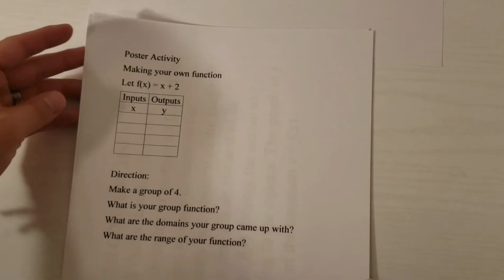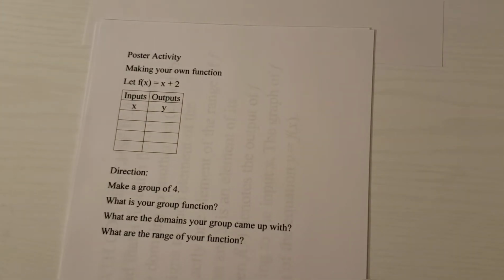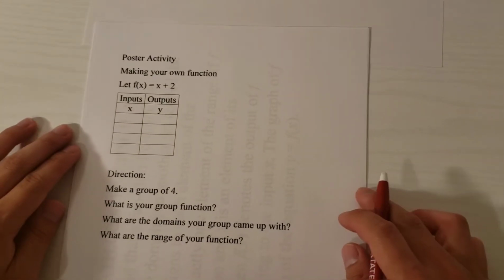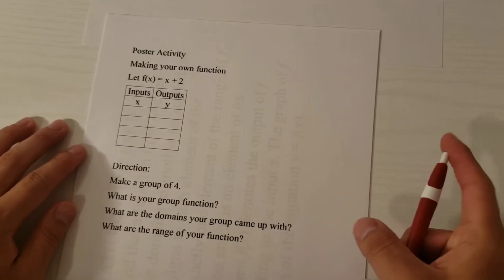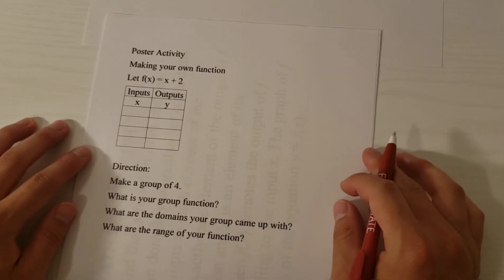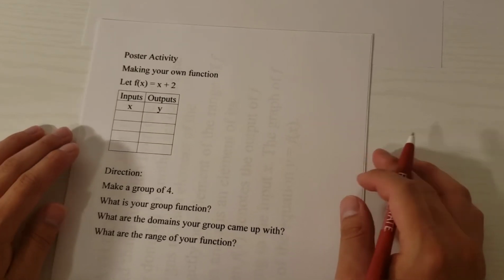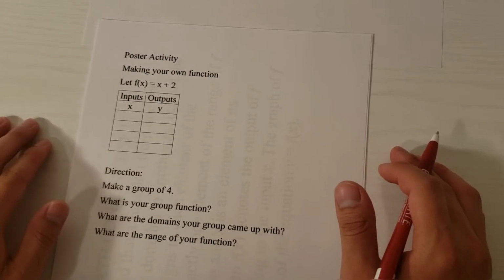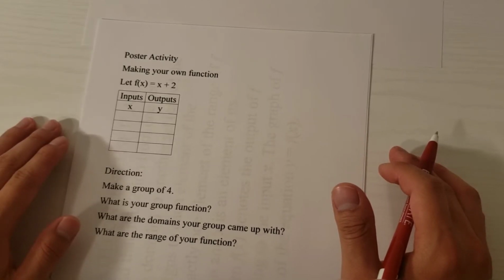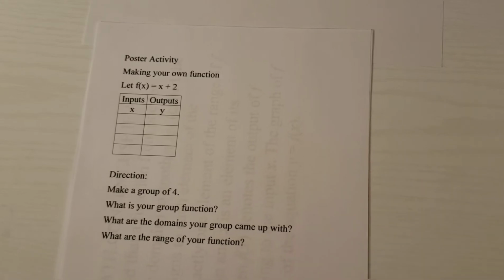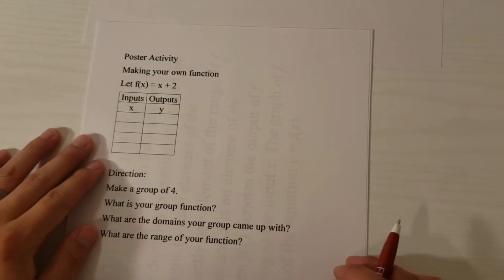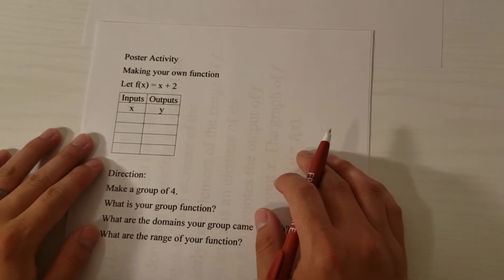Alright, so now that we understand what the domain and range are and how a function works, we're going to go into the activity that we did yesterday in class. The activity was that everybody got to work on a poster with a group. Make a group of 4 and work with your group members. So you had to come up with your own function.